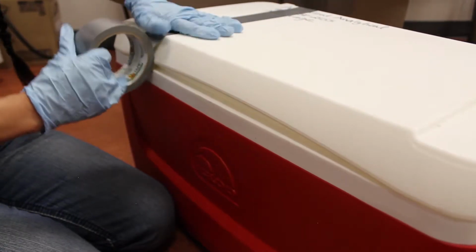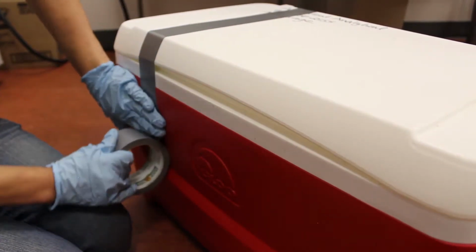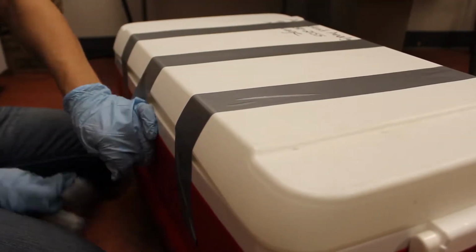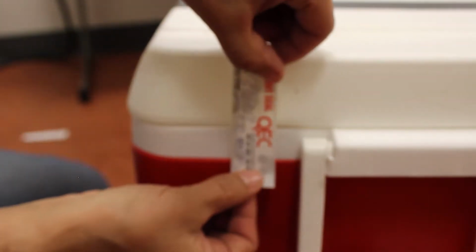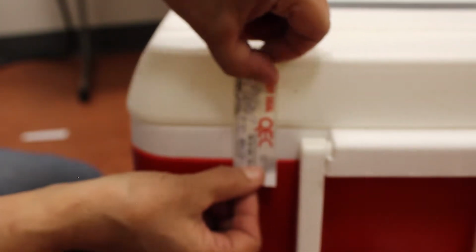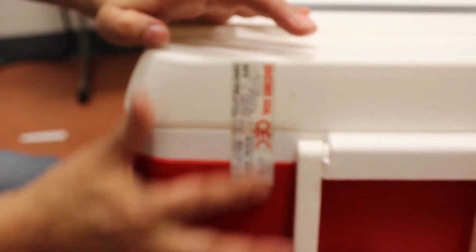When everything is in the cooler, secure with duct tape so it doesn't open during shipment. Place the custody seal on the cooler's opening lip so the lab will know that there has been no tampering with the samples. Your samples are now ready to send to the lab for analysis.